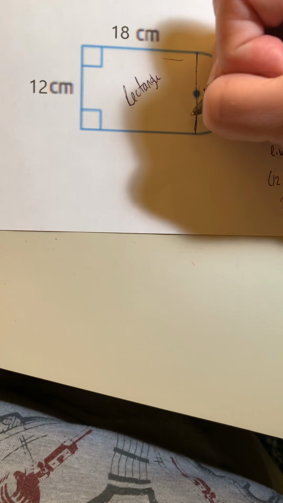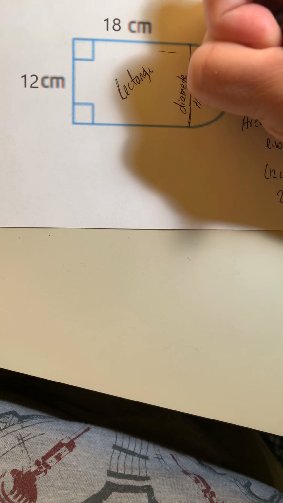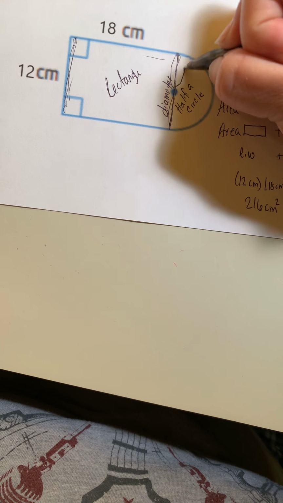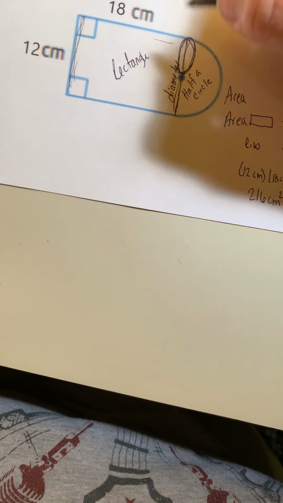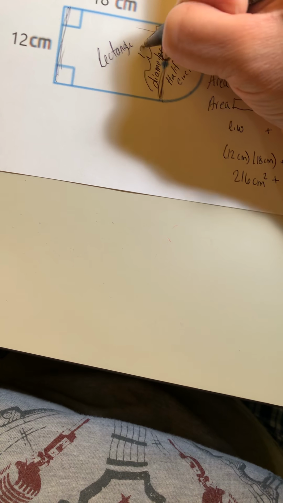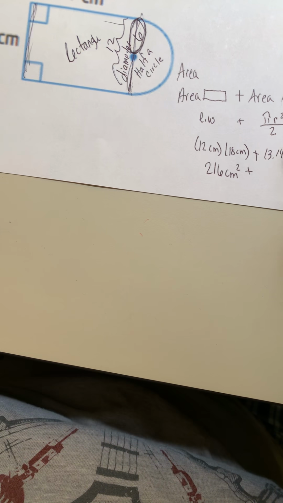Well, this is my diameter. That's the whole length, and so that's the same as this length here. So that would be 12. So half is the radius. So then half would be 6. Right, half of 12. If this whole thing is 12, half of it would be 6. So my radius is 6.